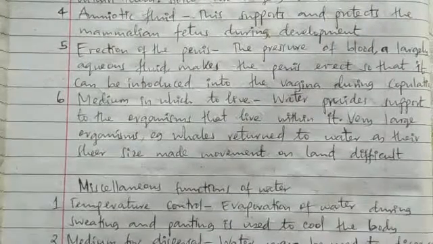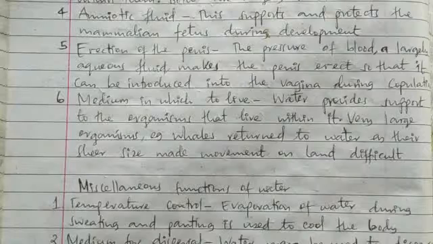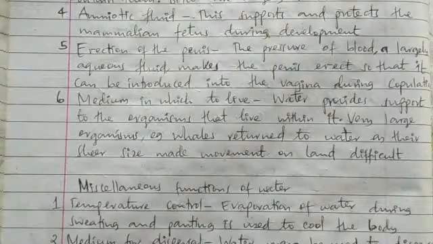From there, number 5, we have the erection of the penis. As we know, erection of the penis is by the accumulation of blood in the penis, and then the blood tends to build pressure. So the penis tends to erect because of the accumulation of blood. That means blood is largely made up of water, and it tends to support the sponge tissues of the penis, and thus makes it erect. That is another supporting role of water.